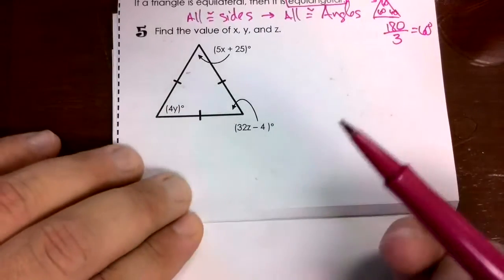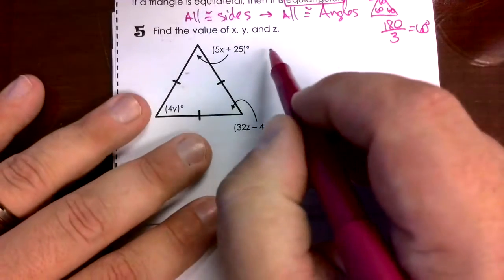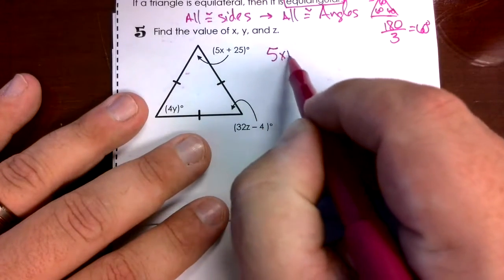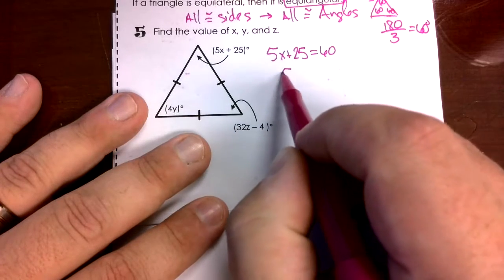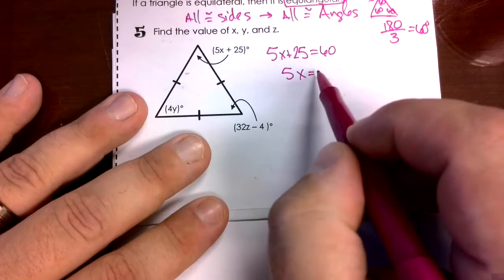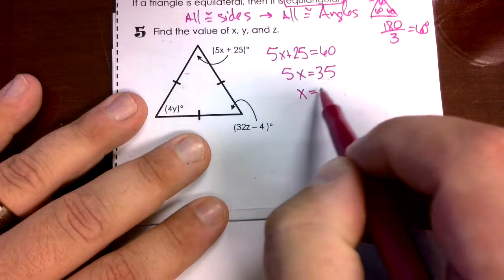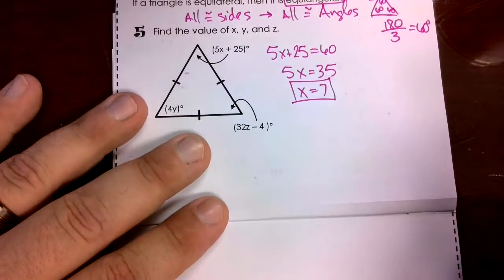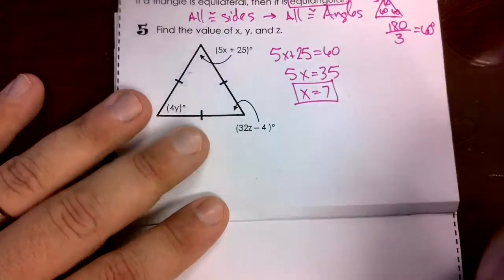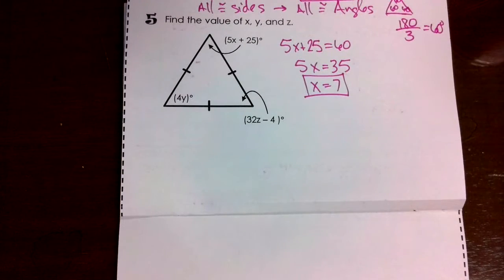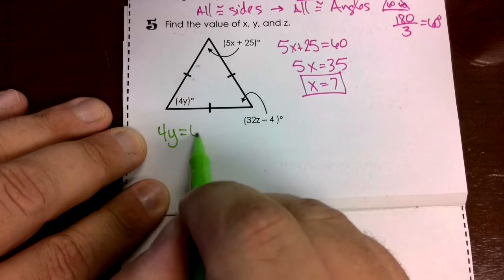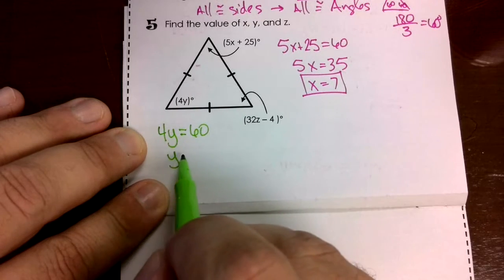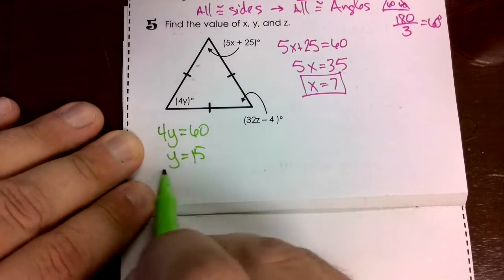So when I go to do this example, if I want to find x, all I have to do is 5x plus 25 equals 60. 5x equals 35, x equals 7. Equilateral triangle. If I want to find y, 4y equals 60. Divide by 4, I get y equals 15.